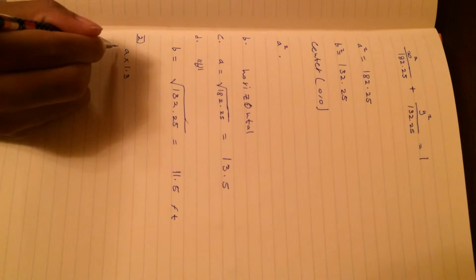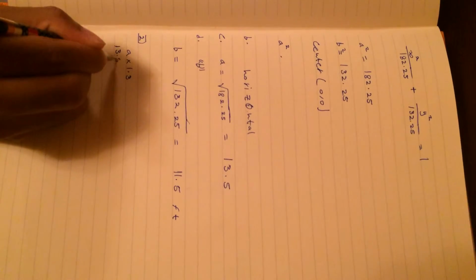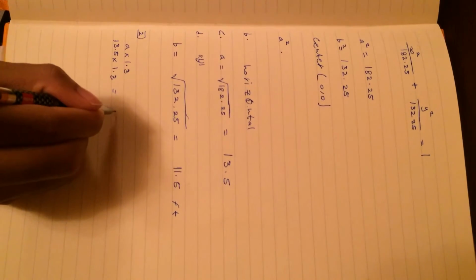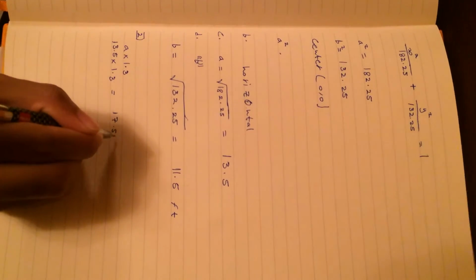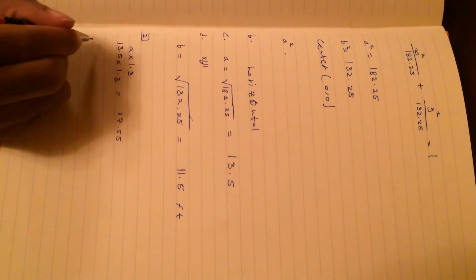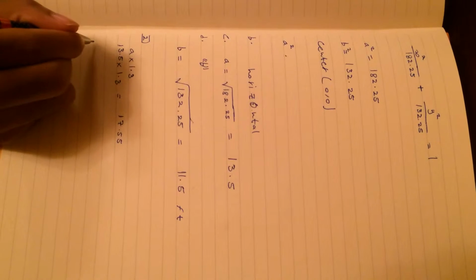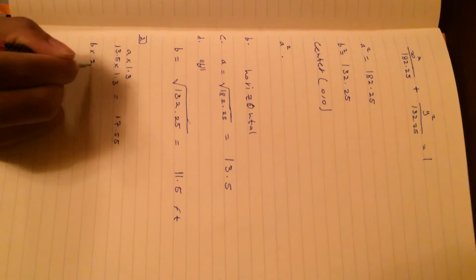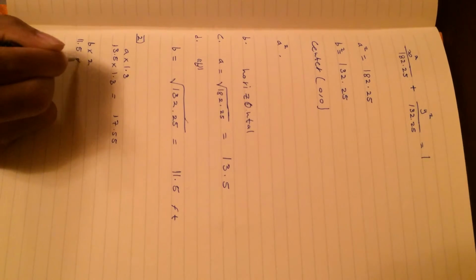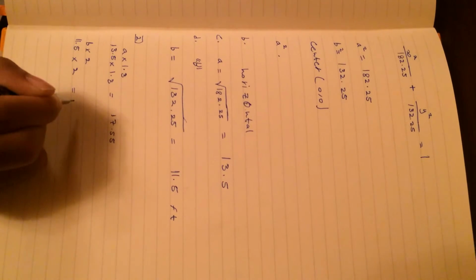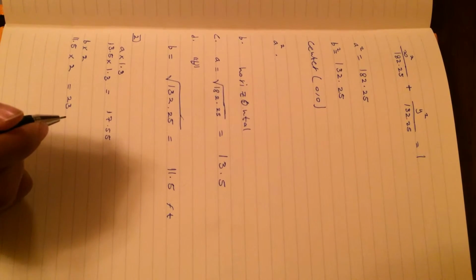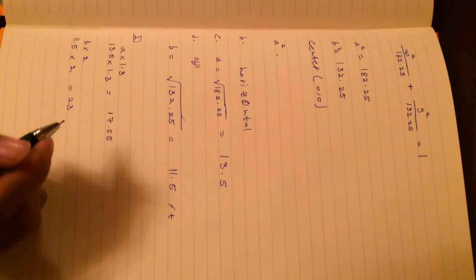So the value of a is 13.5. It will be multiplied by 1.3, and we will get 17.55. And they are saying that the height is twice, so we multiply by 2. So b will be multiplied by 2, and the value of b is 11.5. It will be multiplied by 2, and we will get 23. These are the new values of a and b.